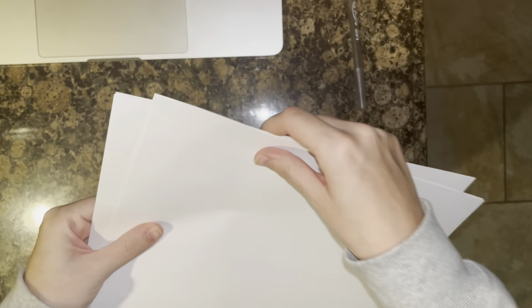Alright, what's up everyone? In this video, I'm going to show you guys how to make a flipbook. This flipbook is going to be used throughout this entire unit to help us organize the properties of different shapes that we're going to learn about.